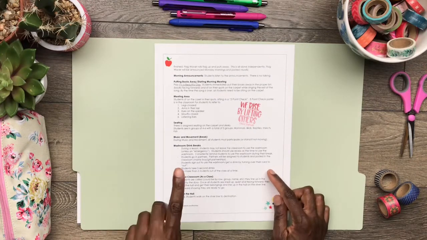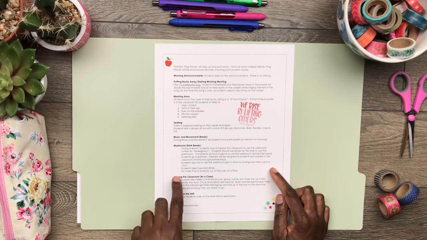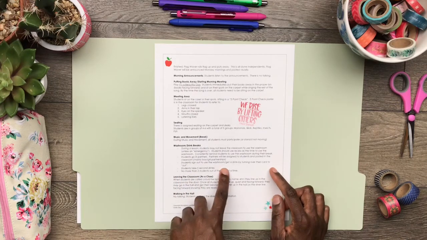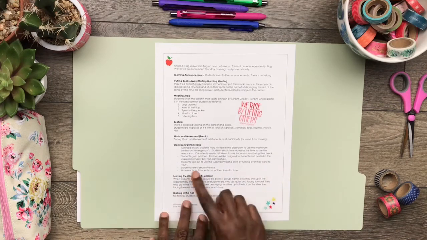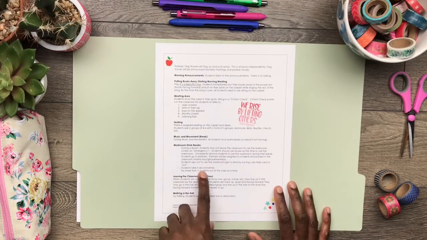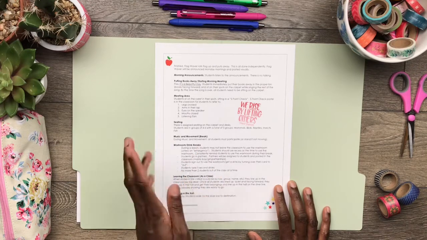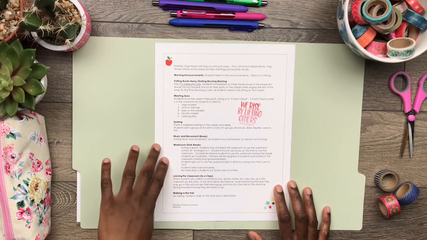The washroom procedure is two kids go to the washroom. They cannot go by themselves. And I do have a sign out system where kids turn their cards from in to out. Students take 5-second drinks if they need a drink. They just take a 5-second drink. And no more than two students out of the class at a time. So I don't want a group of like five kids going to the washroom. None of that nonsense. Okay.